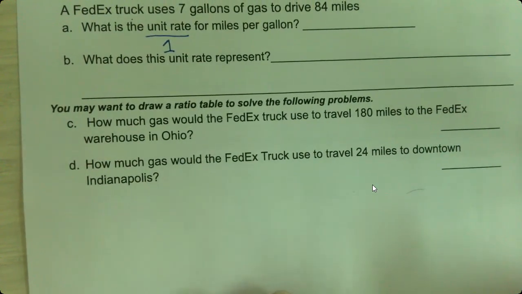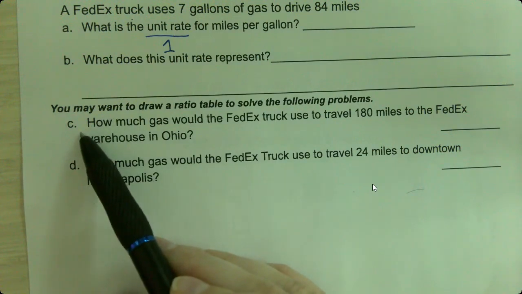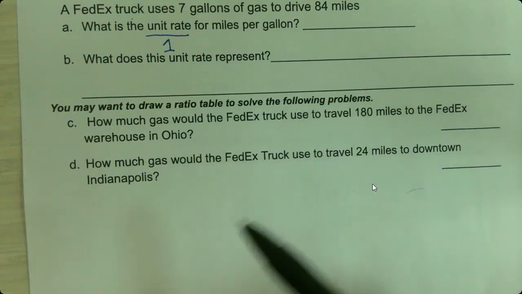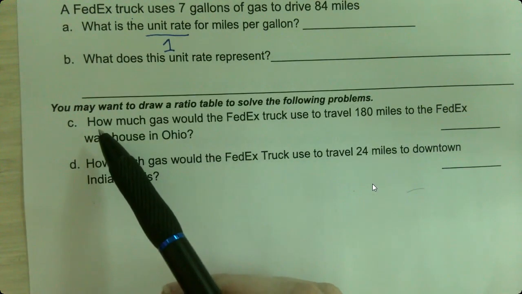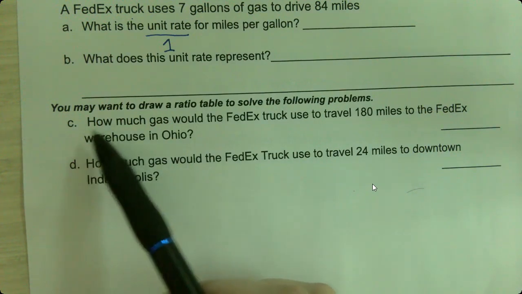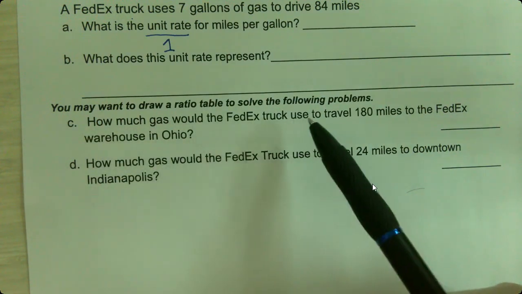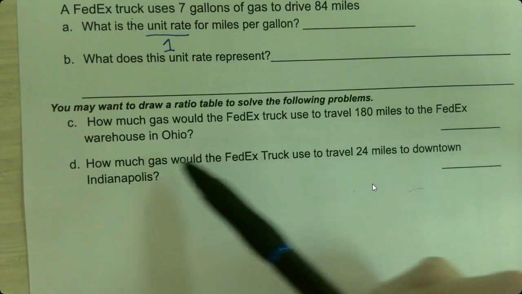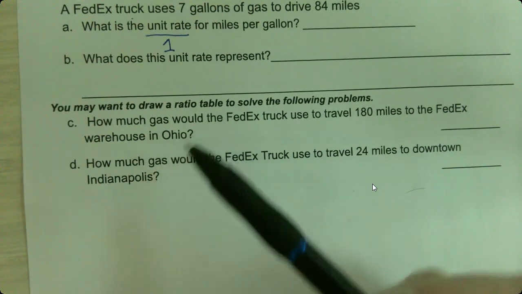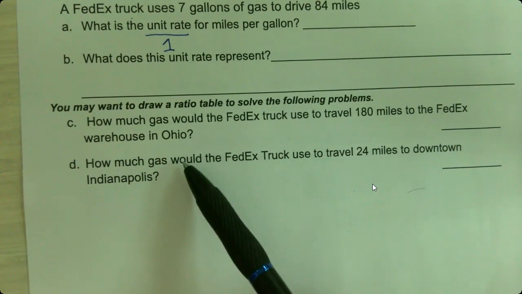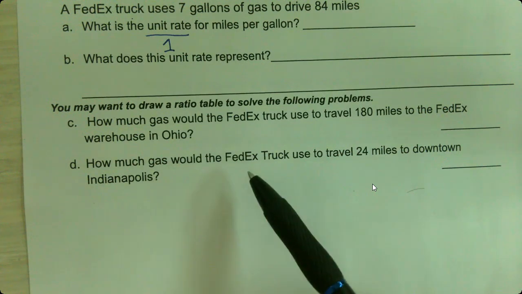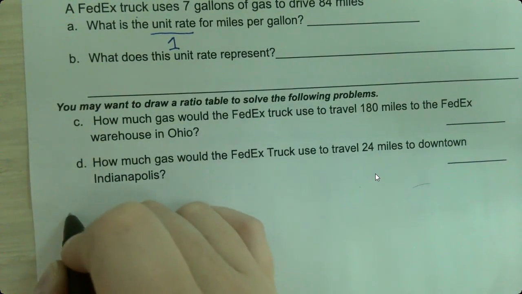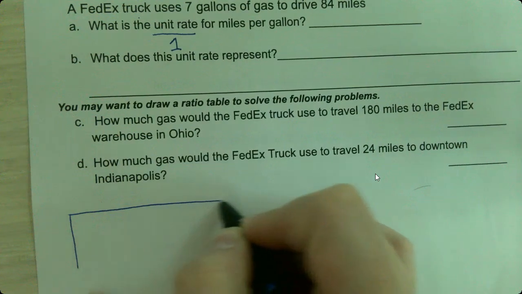For part C, it says you may want to draw a ratio table to solve the following problems. We'll do that in just a minute, but let's look at what we're trying to find first. How much gas would the FedEx truck use to travel 180 miles to the FedEx warehouse in Ohio? And part D says, how much gas would the FedEx truck use to travel 24 miles to downtown Indianapolis? So let's go ahead and make a ratio table to help us with this one.